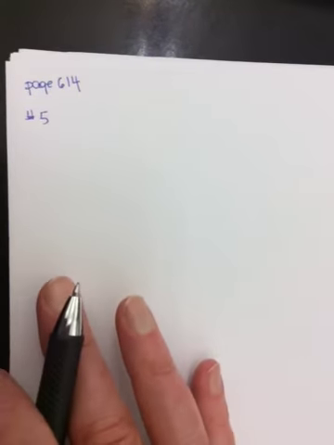All right, page 614, you had 4 questions. Number 5, what is the period of a pendulum with a length of 0.45 meters?